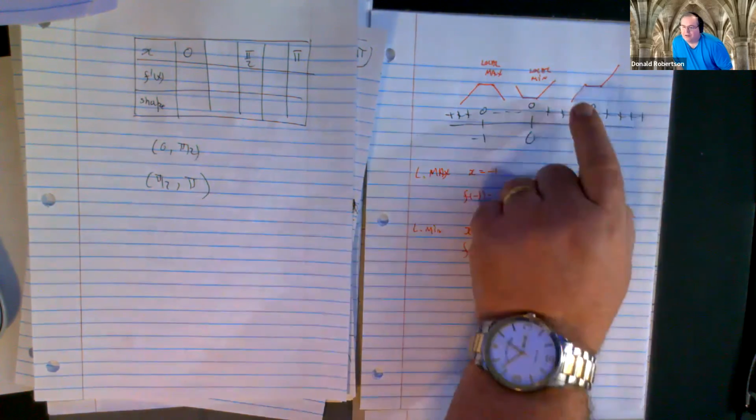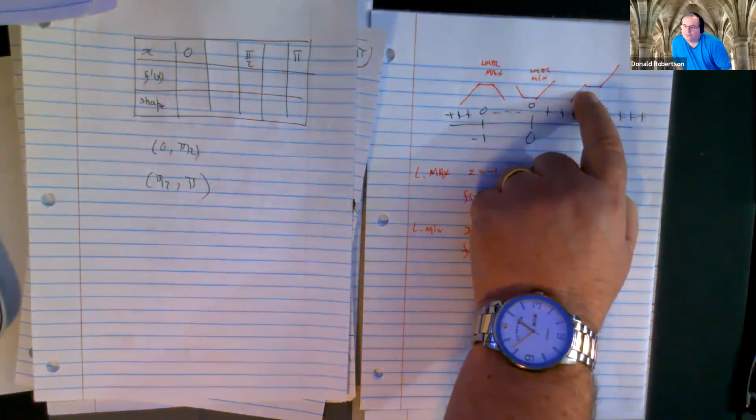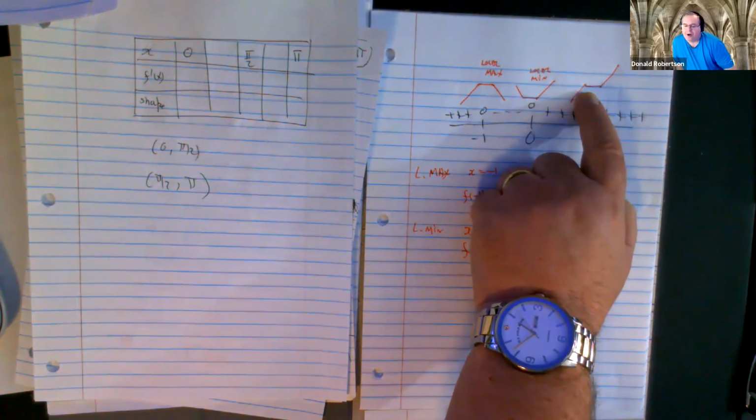Of course, you could get this pattern, which is positive, so it slopes up from left to right, then it goes horizontal, and then it goes positive again. And when that shape happens, although WebAssign doesn't want you to give a name for it, we do have a name for it. That's the guy I call a horizontal point of inflection. But he's not any of these guys. So apart from knowing that's what it is, you don't really write any information about it down.